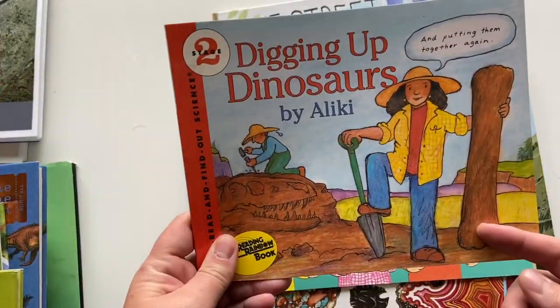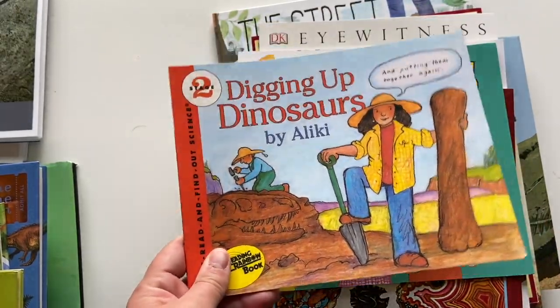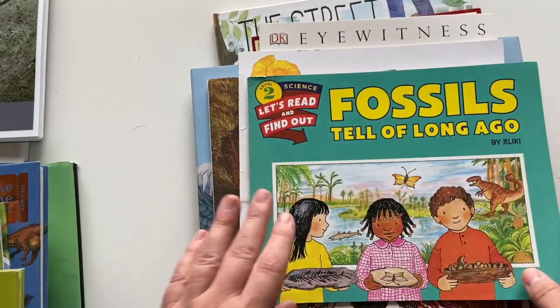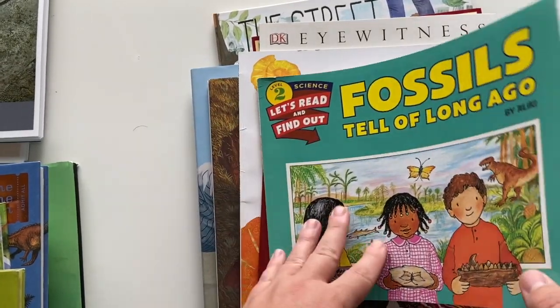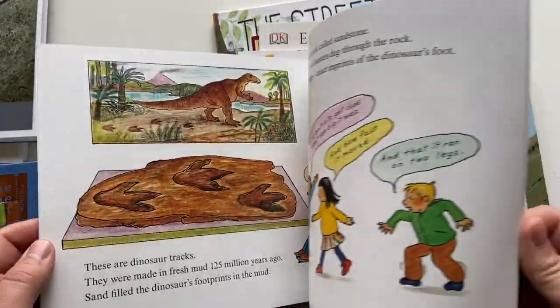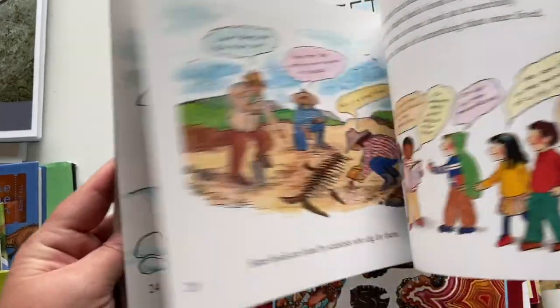These are really inexpensive, and they're almost always at the library too. And they're easy to find on thrift books usually, and those other stores too. Then we have Fossils Tell of Long Ago. Again, these books are really affordable. Like even if you buy it new, it's usually like $6 or something. So these are great.